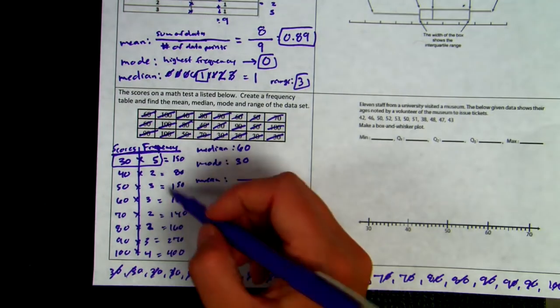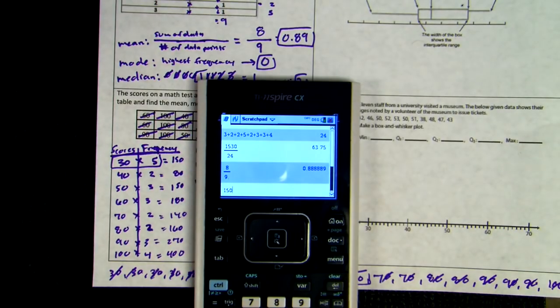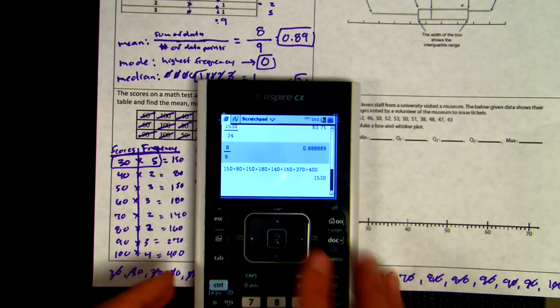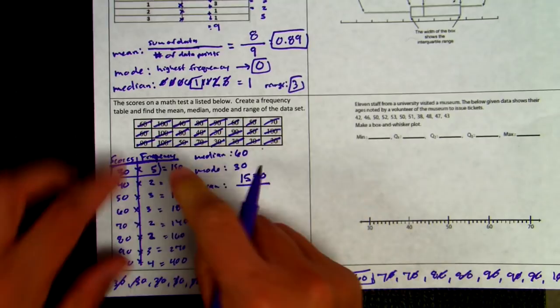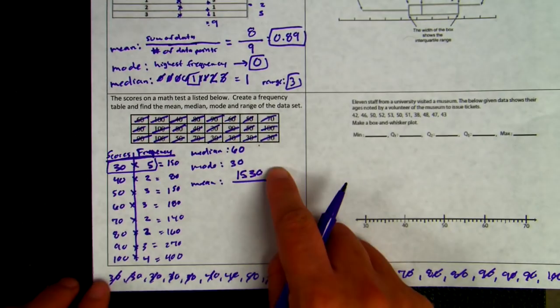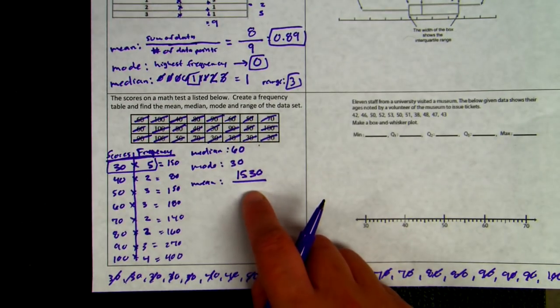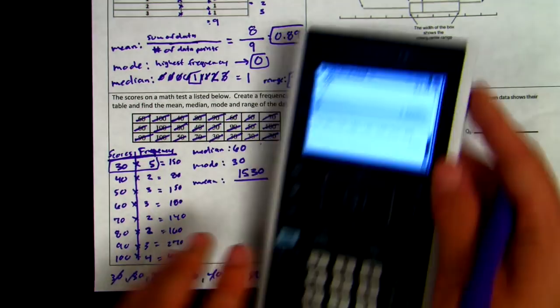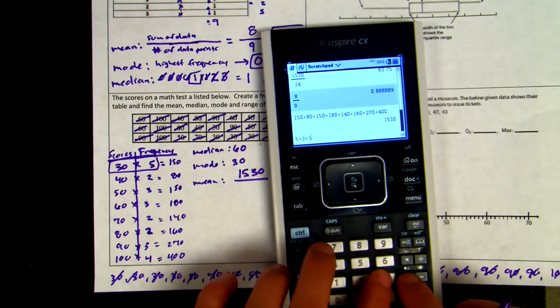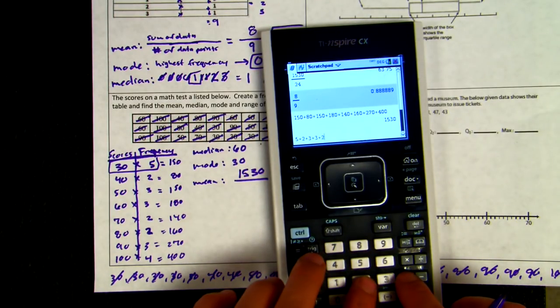Okay? So I'm going to add all of these up. So 150 plus 80 plus 150 plus 180 plus 140 plus 160 plus 270 plus 400. And that's going to give me 1530. So that's the top. That's the sum of all my data points. Now for how many data points I'm dividing by, I'm going to add up all my frequencies. Okay, so I have 5 plus 2 plus 3 plus 3 plus 2 plus 2 plus 3 plus 4.